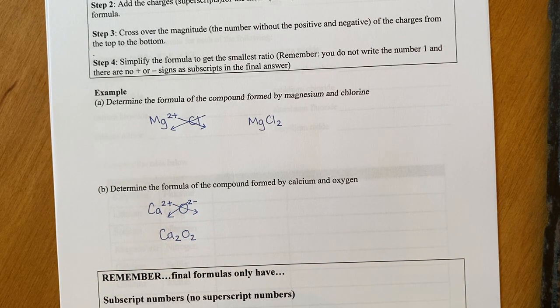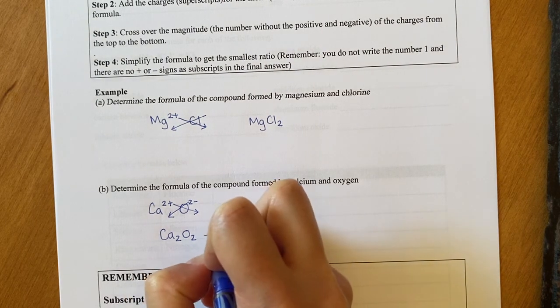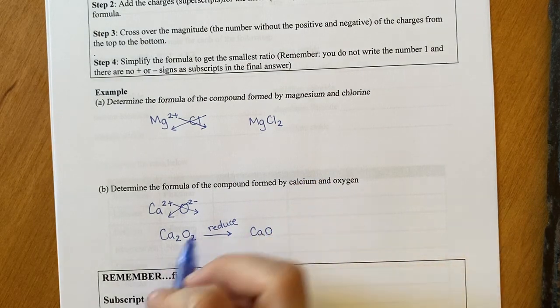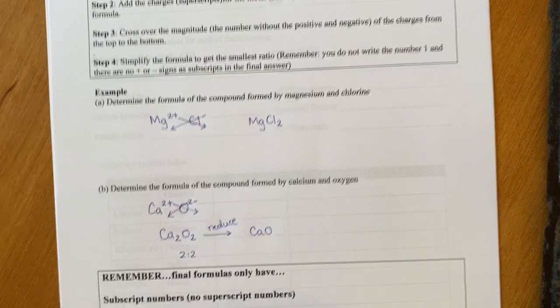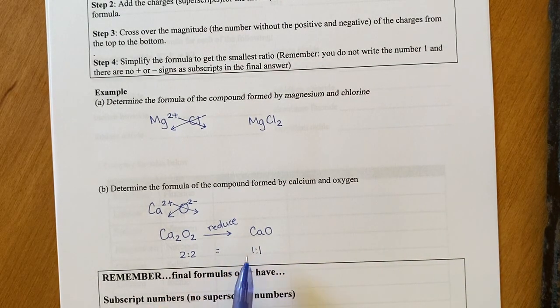But the problem with this is, if you remember from the last lesson, that ionic compounds should always be written in their simplest form. So we need to reduce this to CaO, because a 2-to-2 ratio is equal to a 1-to-1 ratio. And in ionic compounds, the subscripts indicate the ratio of how many of each type is needed, not an exact number. So we always want to reduce to the simplest ratio.